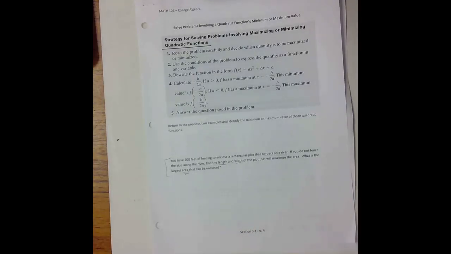This is a good problem because we're given some information about a perimeter, right, with the 200 feet. That would be your fence. But we want to know how we can rearrange that rectangle so that it has the maximum area. An area we would find by length times width.